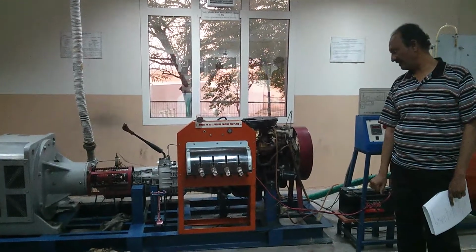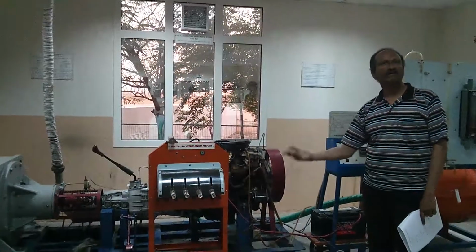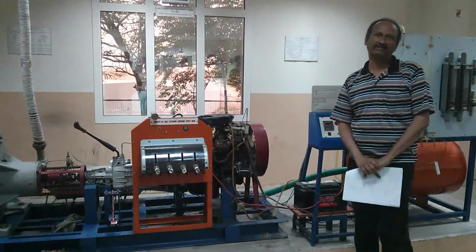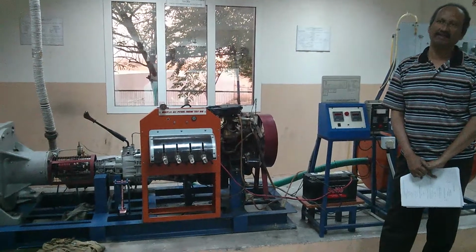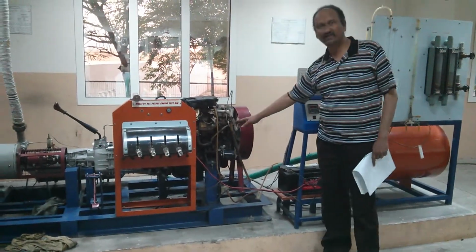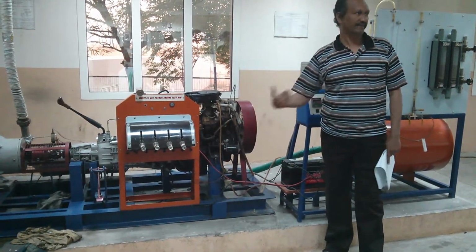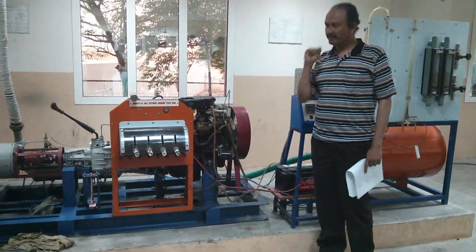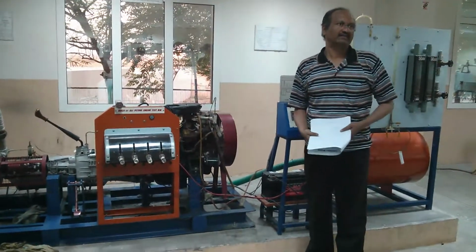And I know by thermodynamic principles, all this input energy cannot be converted into work. So according to the second law of thermodynamics, there is no heat engine which can have 100% efficiency. That means this engine converts only part of the heat input as the output power. So in the heat balance test, what I am trying to find out is what happens to the remaining energy.